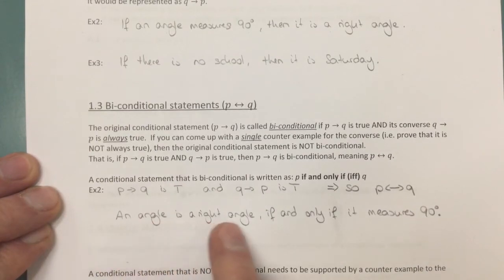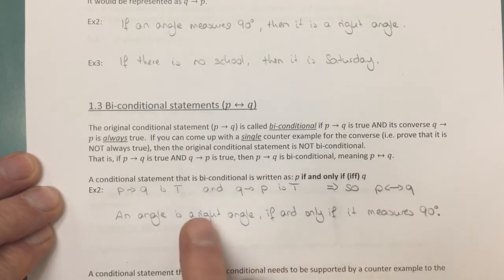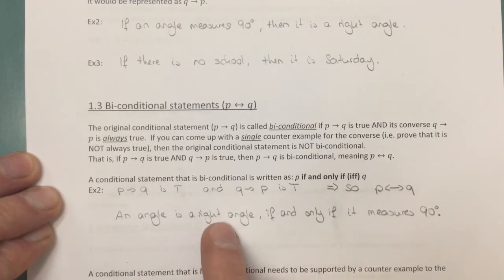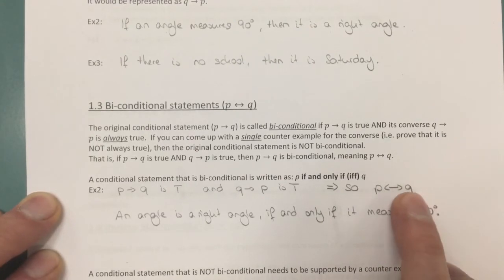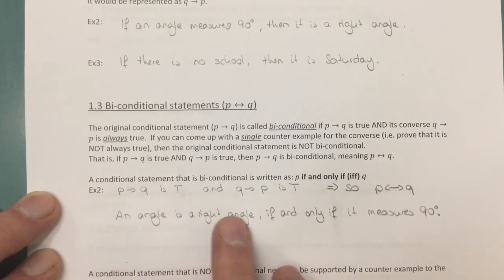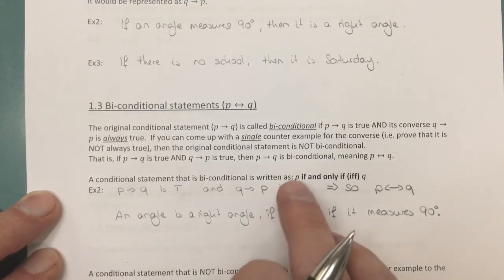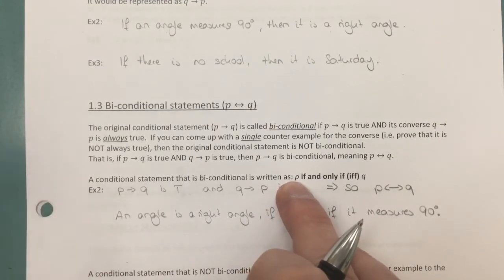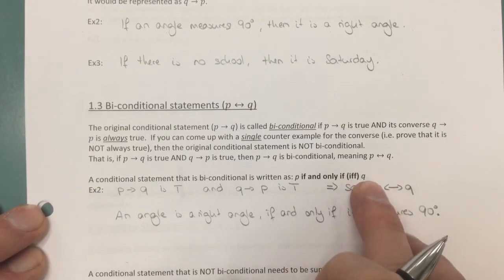An angle is a right angle if and only if it measures 90 degrees. Now please remember that a right angle was our original hypothesis, that's our p-value, and measures 90 degrees was our original conclusion, that was the q value. So if you said an angle measures 90 degrees if and only if it is a right angle, that would not be the correct biconditional statement. Your biconditional statement has to start with the original hypothesis and lead to the original conclusion.